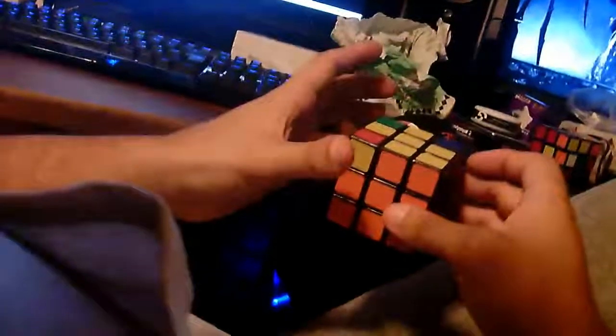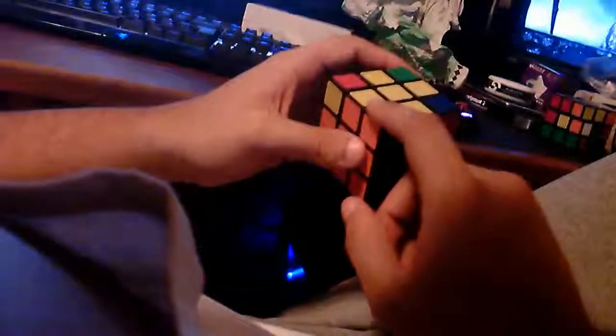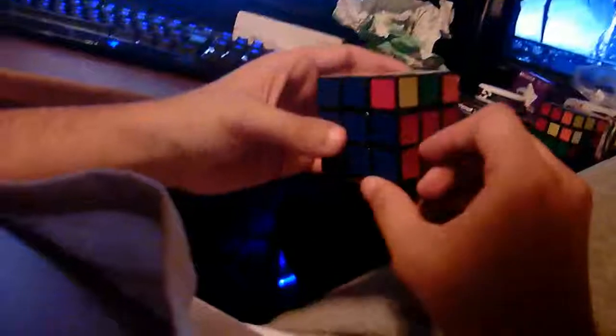The first step would be to permute all four corners. What that means is to place all of the four corners in their correct spots. They don't have to be oriented the right way. Like this corner is both in its correct place and also oriented the correct way. This corner is permuted. It's in its correct place, but it's not in its correct orientation.